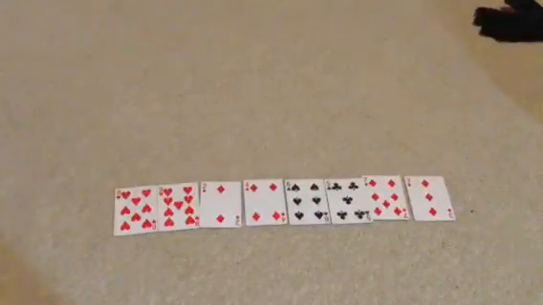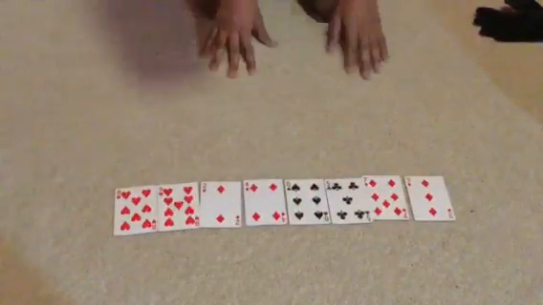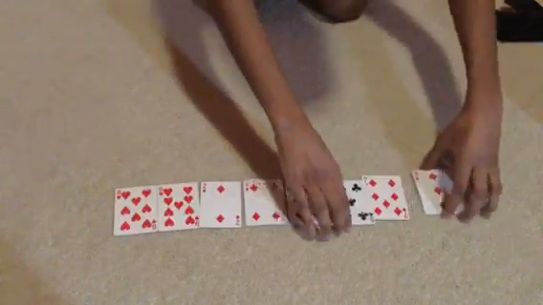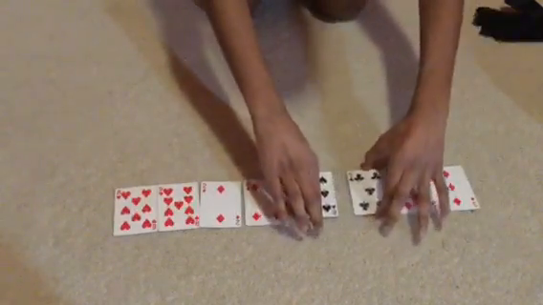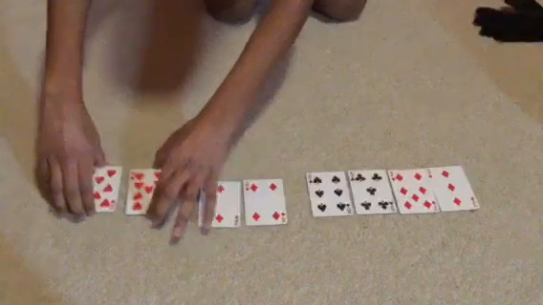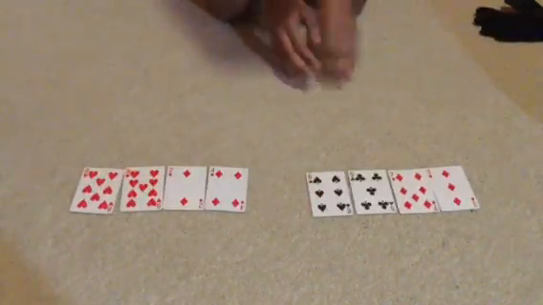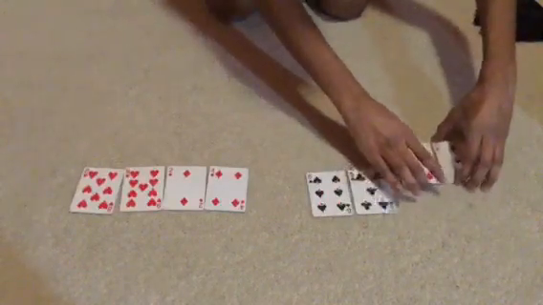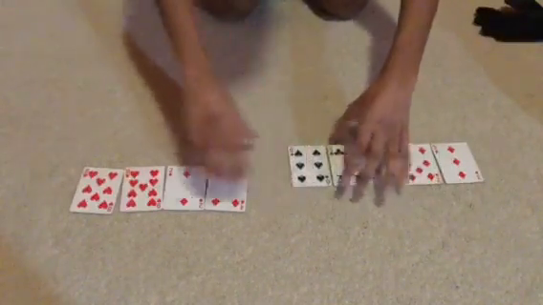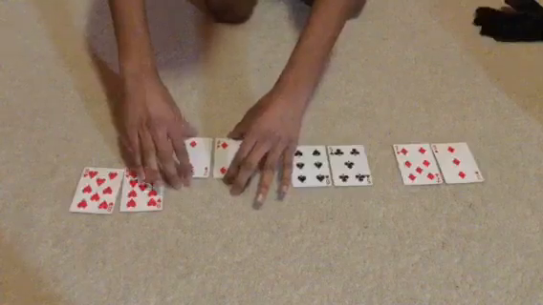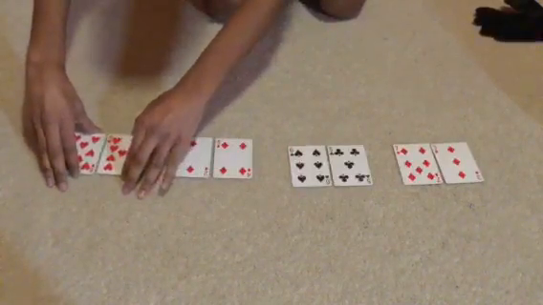This is merge sort. First, we're going to split the array into half. So these four are an array, and these four are an array. Then we're going to split these arrays in half again. So these two are going to be an array, these two are going to be an array, this one in half, so these two are going to be an array, and these two are an array.